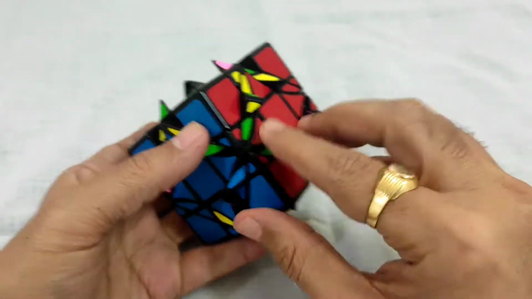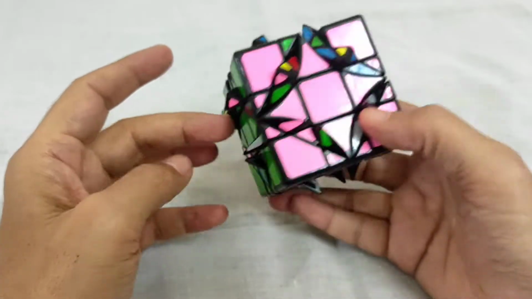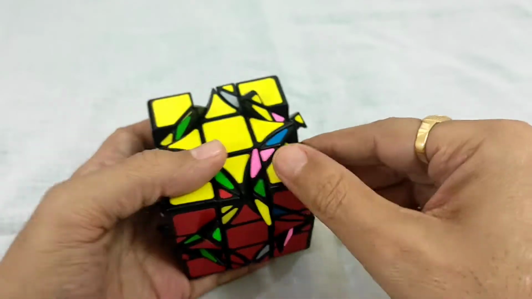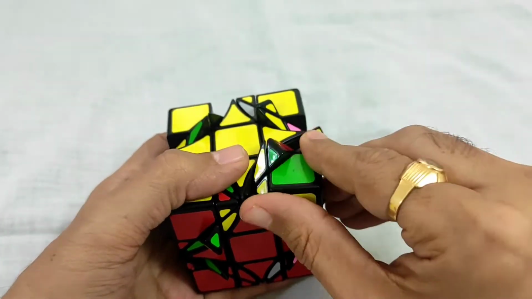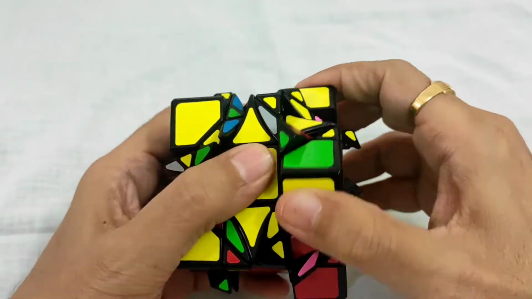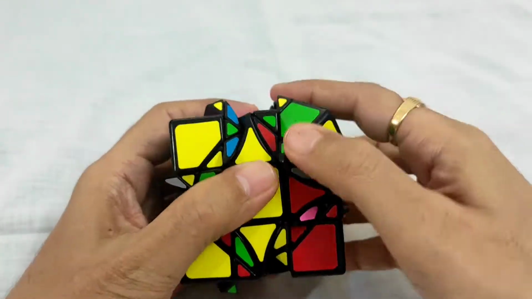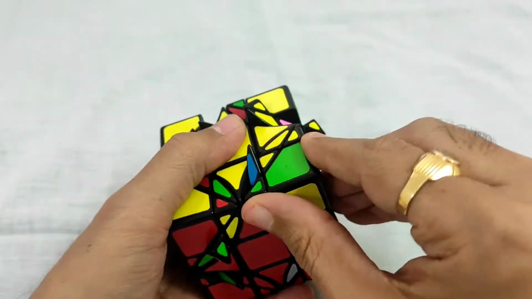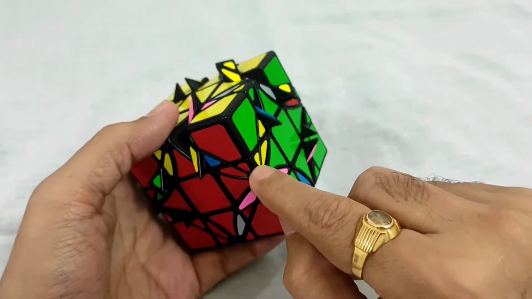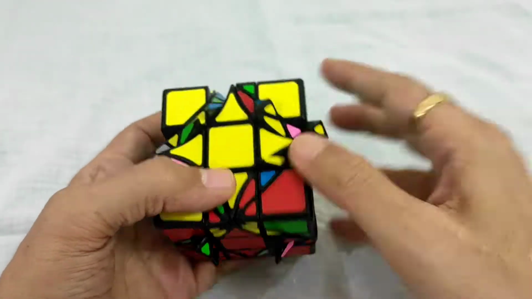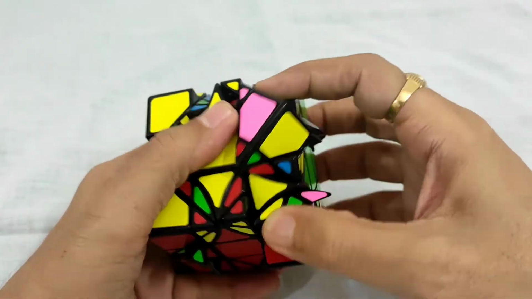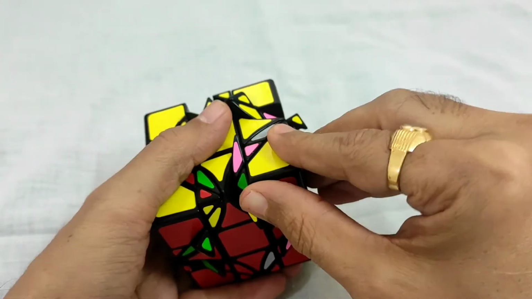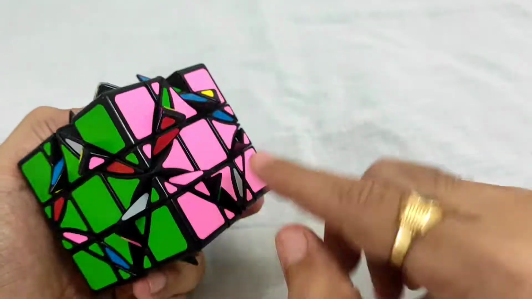Okay, so all our second layer edges are solved. One more we need to solve, that is green and red. That is here, that we need to solve. So what we'll do is we'll bring this into the opposite side, and then we'll place it here. Okay, so we need to place green and red over here. So first we'll place this green and red over here. So down, replace it with green and red, fix and down. Okay, so now all our edges are solved.